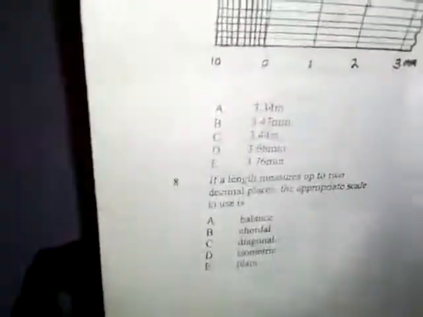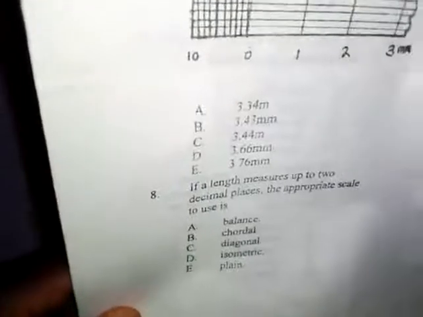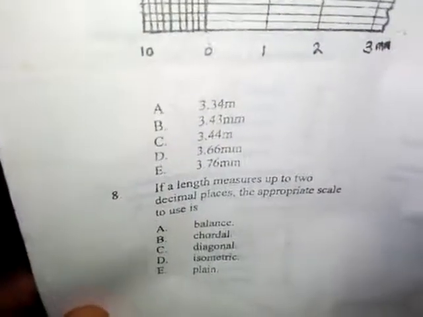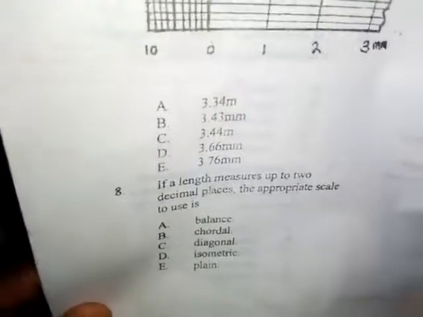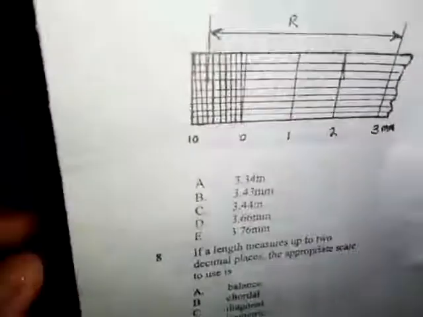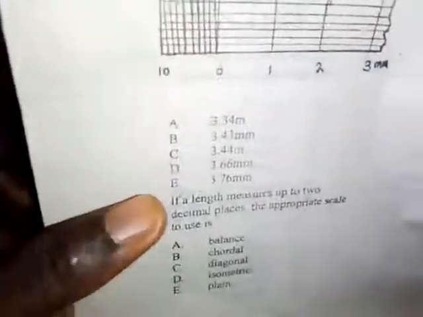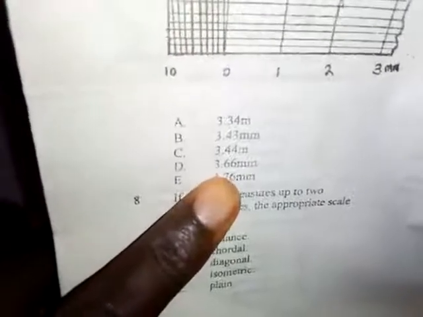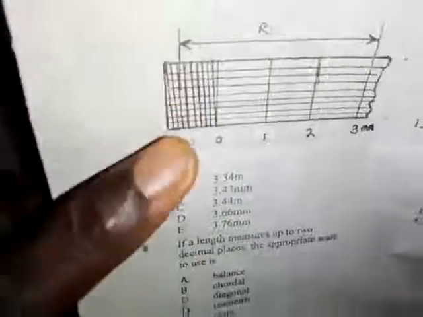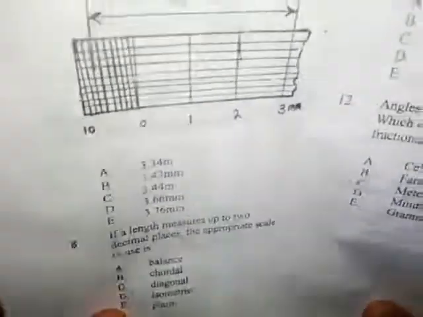Then question 8. If a length measures up to 2 decimal places, the appropriate scale to use is diagonal scale. If you go back to our previous question, we can still see the answer here as 3.66, which is written to 2 decimal places. I said that this is a diagonal scale. So the appropriate scale to use is a diagonal scale.